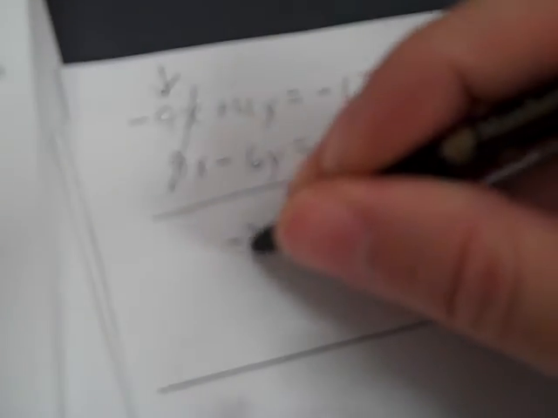I add positive 4 and negative 6. That's negative 2y. And then I add negative 17 and positive 3, and that's negative 14. And I divide by negative 2, and that gives me a y value of 7. So y has been solved for.